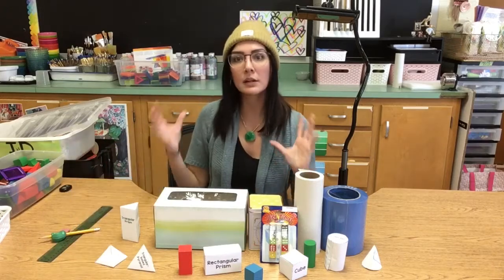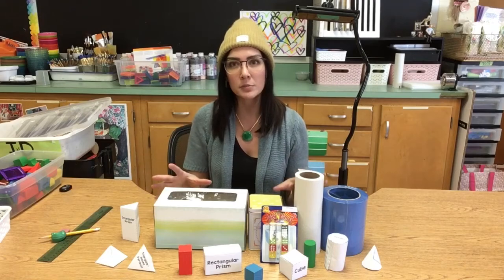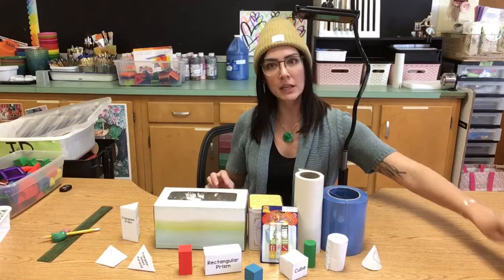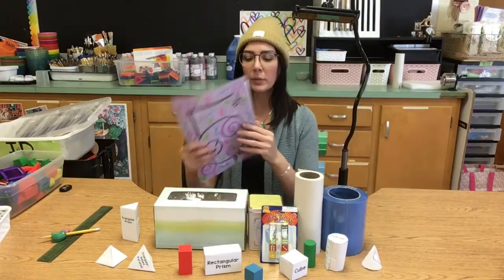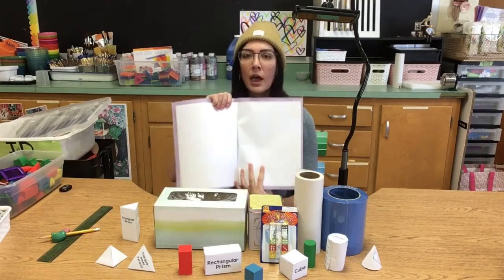So go ahead, collect what you need. You're going to want a reference for each of the shapes that we're going to be drawing. Once you have all your stuff collected, you're going to grab your sketchbook, open it up to the back where you have the blank pages still, and we'll get started.